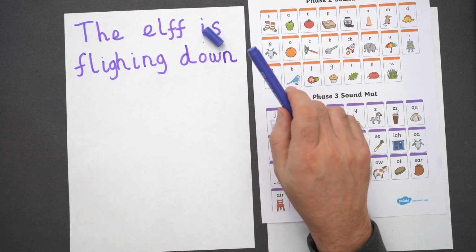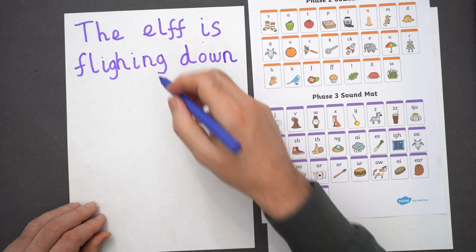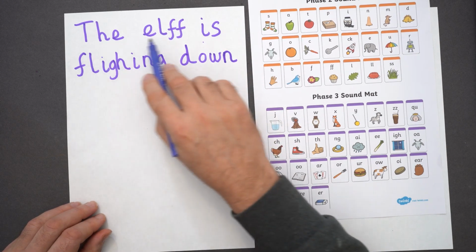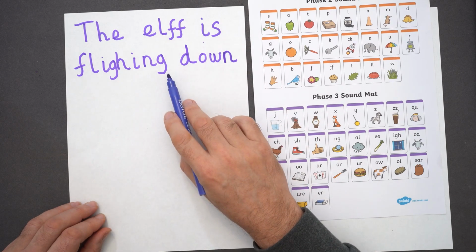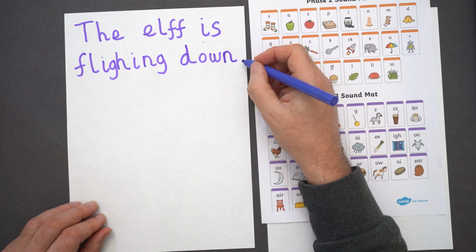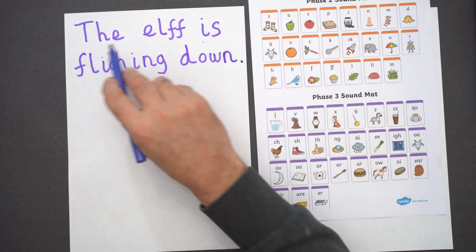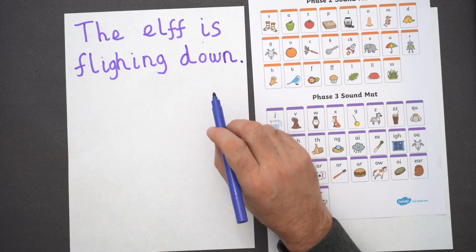The elf is. Does that make sense? No. They might put it there. Try it. The elf is flying. Does that make sense? Remind them that we put it at the end of the sentence. A sentence is one idea, one thing happening. The elf is flying down.